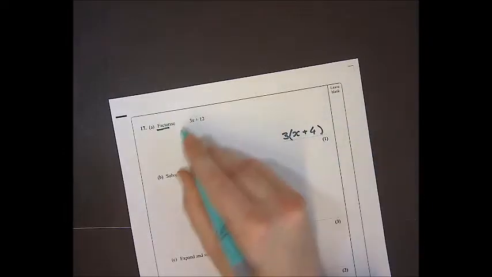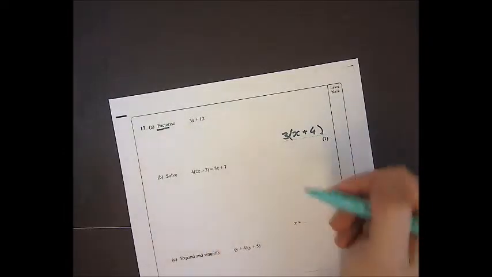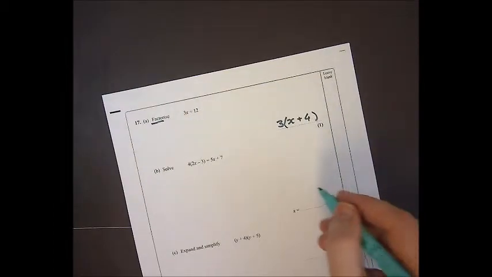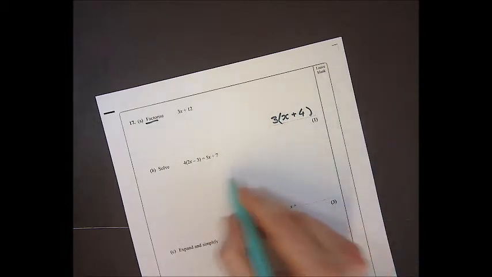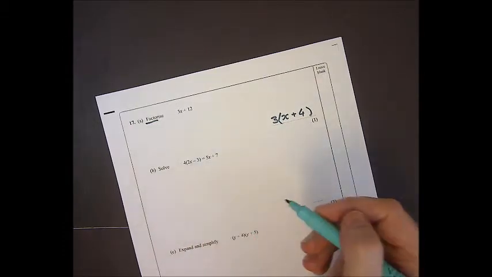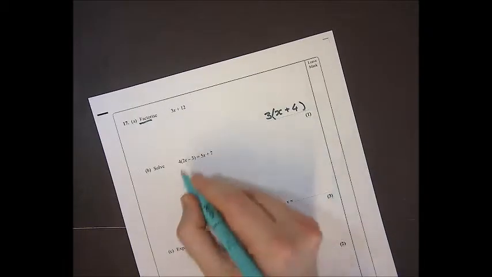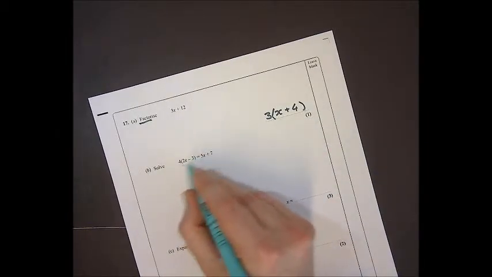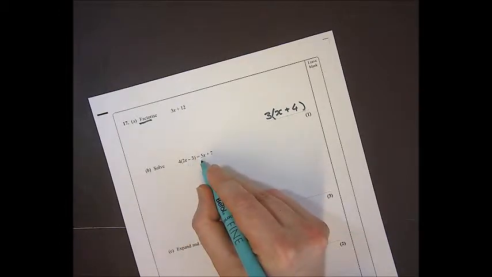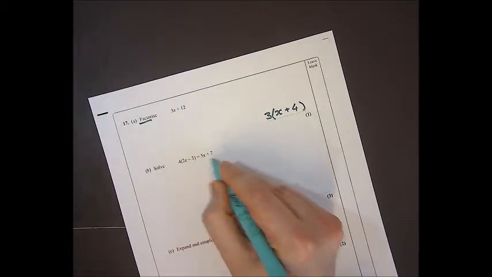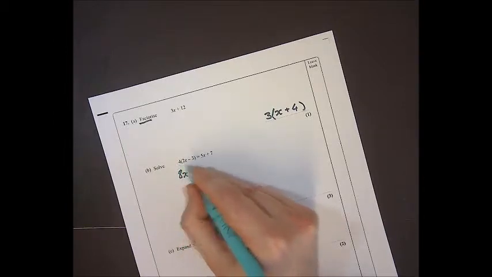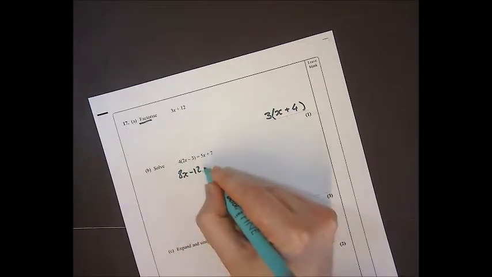On this next question, a solving equations question, I can see I've got unknowns on both sides here. It's quite a tricky question. So first of all, I'm going to deal with this bracket. So I've got just unknowns and constants on both sides. So 4 times 2x is 8x. 4 times negative 3 is negative 12. Just copy the right hand side down. Now, that's a bit easier to deal with.